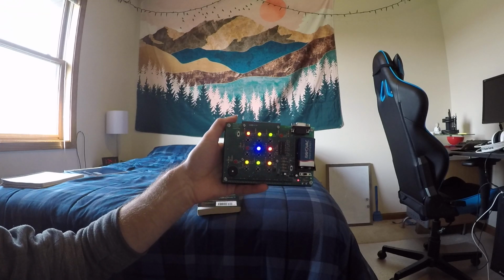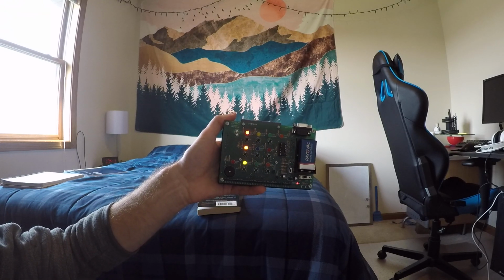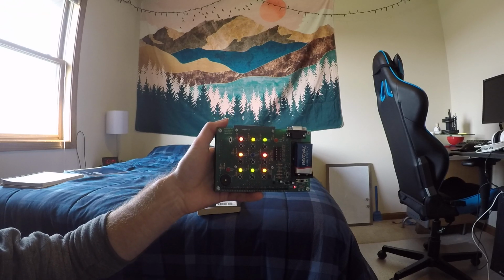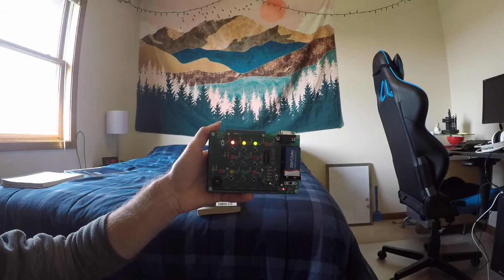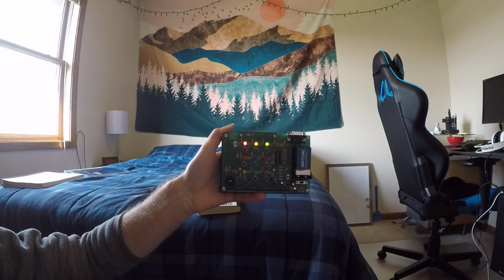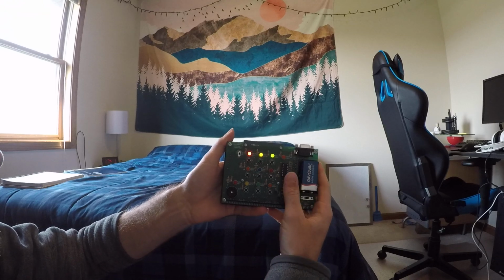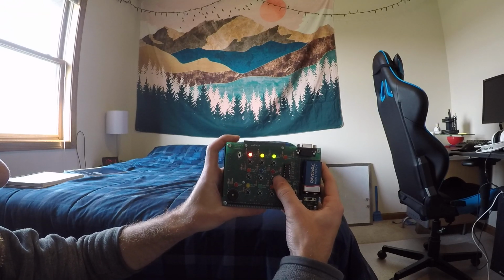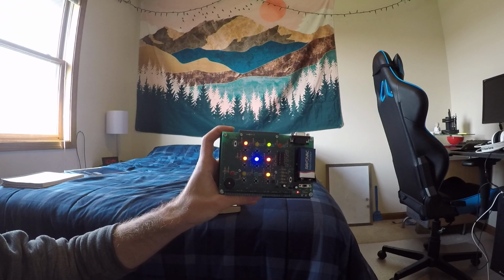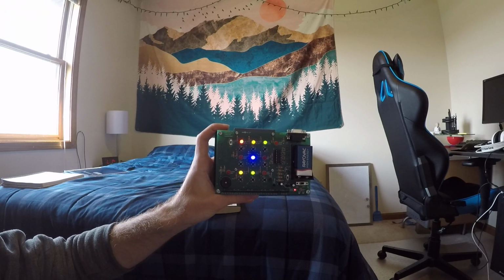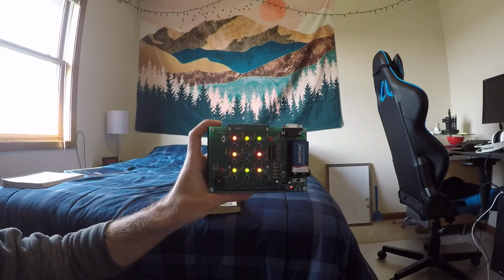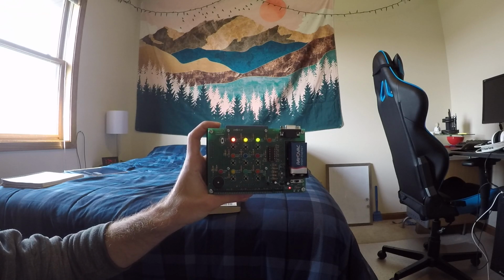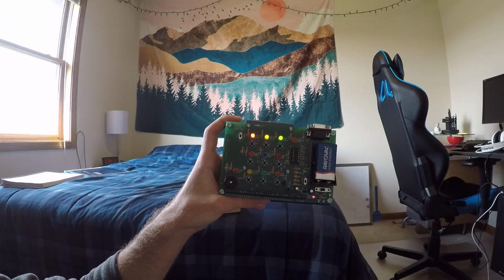I'll display it in a 3x3. That's 2, that's 1, and then 0. We'll do that one more time. It also keeps the value of whatever was in the up and down counter before, but we'll do it again with the 3x3 instead. So 5, 4, 3, 2, 1, 0. And that is everything for our board.